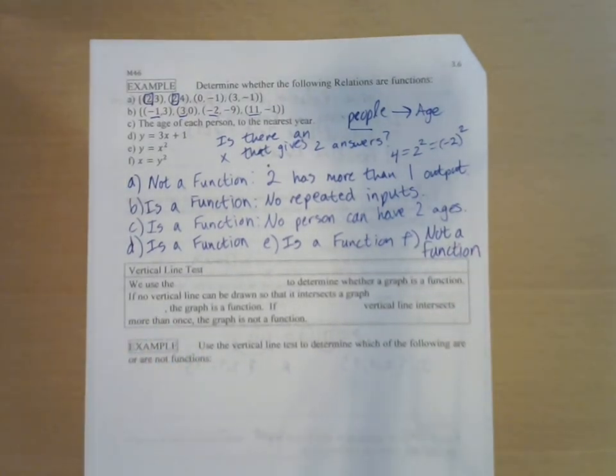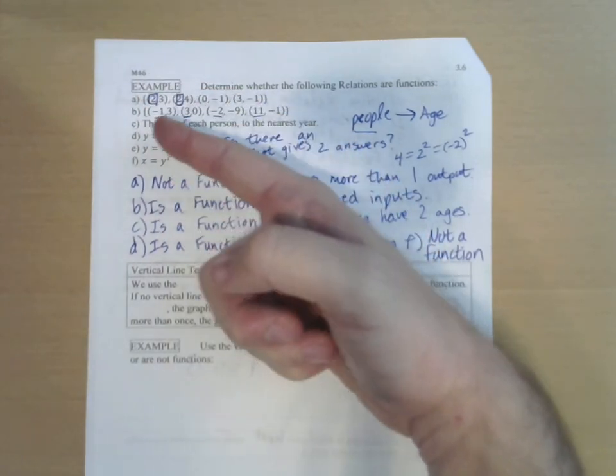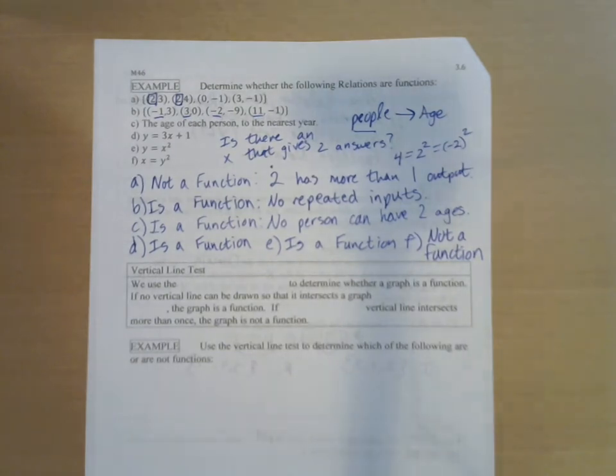Now some of you might be saying, that's way harder to do than the first three, and it is. Looking at equations and determining if they're functions or not takes a little bit more understanding of what those equations are doing, whereas here you can see it listed out, no repeated inputs, and then this is a very conceptual question in part C, but we can break it down simply: people can't have two ages.